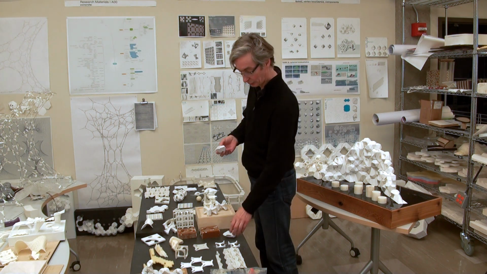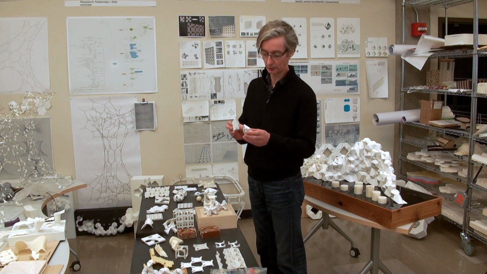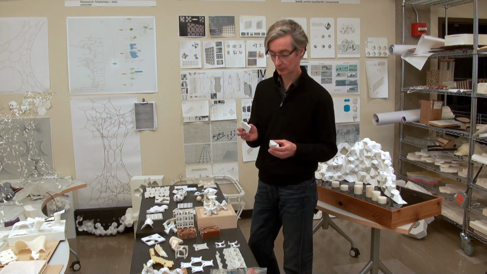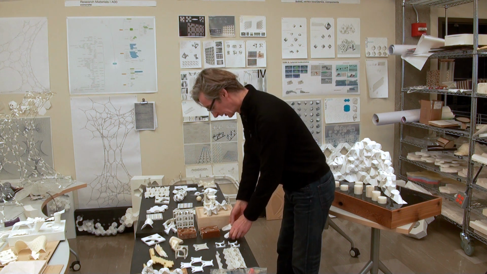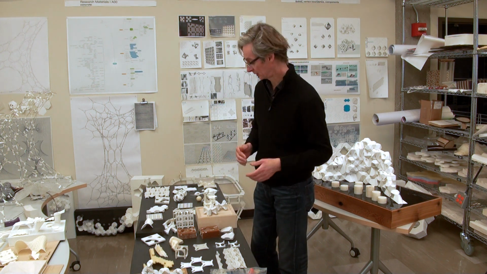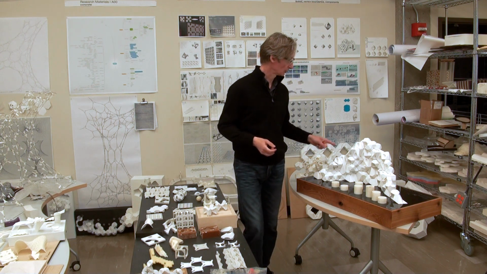So here let's talk about one example. Together with students we explored here smaller scale components. Those here are either cast in concrete or we 3D print them on one of our 3D printing machines. And so we experiment not only with the geometry on a small scale, but then we make assemblies as we see on this part here.